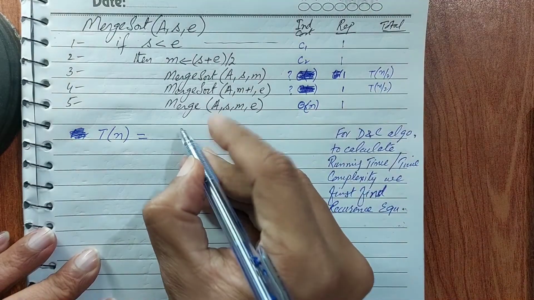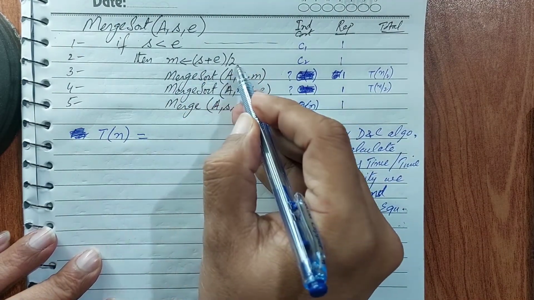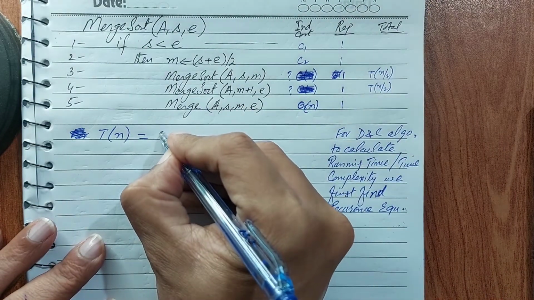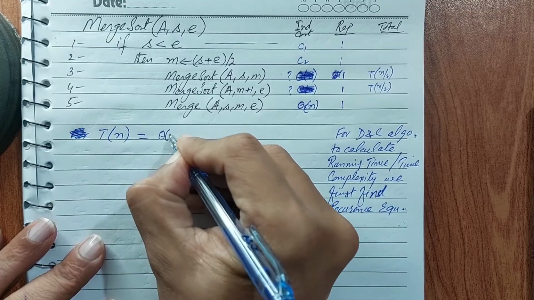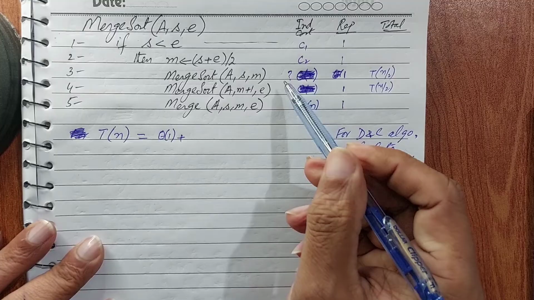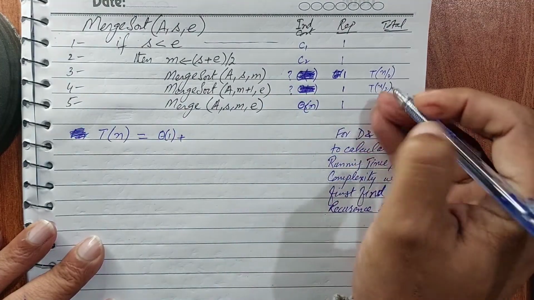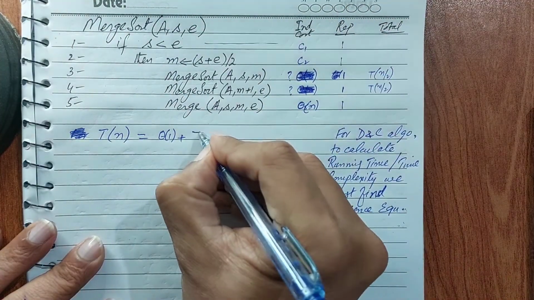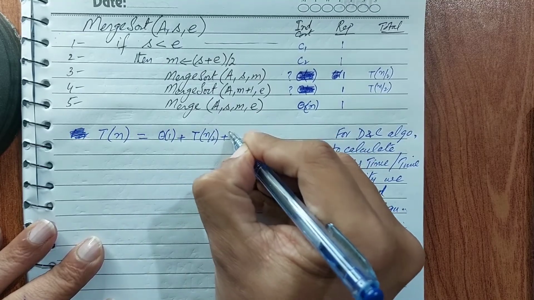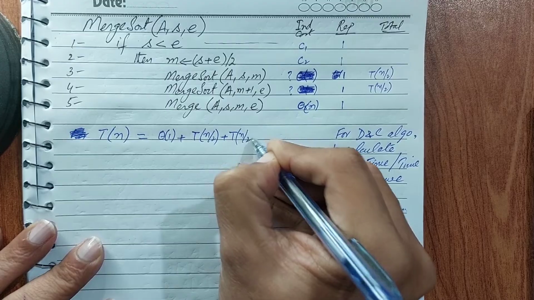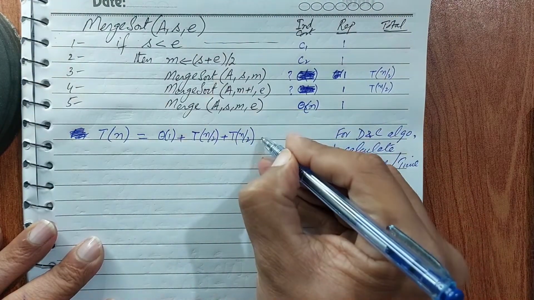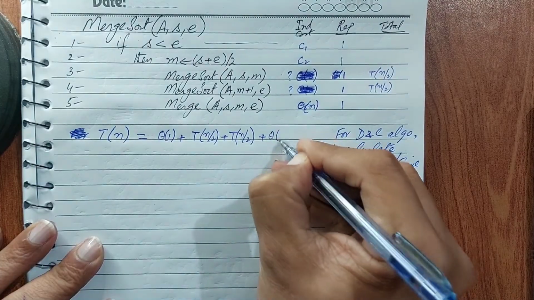So the cost of divide is theta of 1, the cost of the sub problems is T of n by 2 plus T of n by 2, the two problems of size n by 2, and then the cost of the conquer is theta of n.